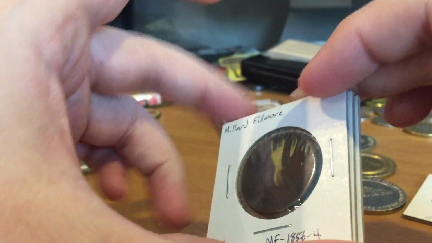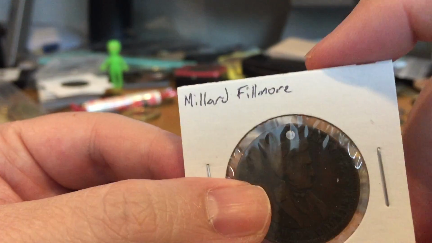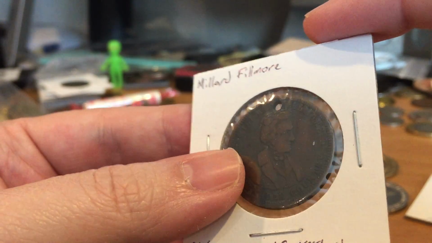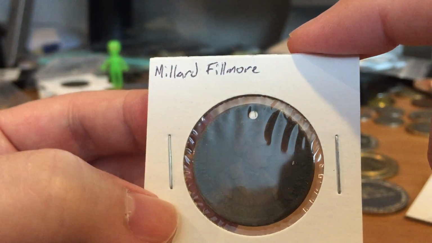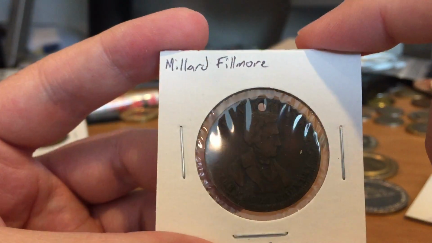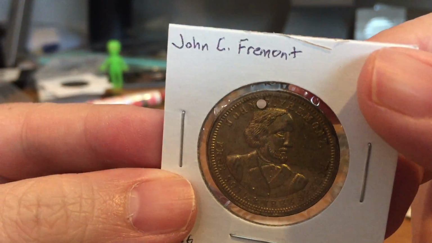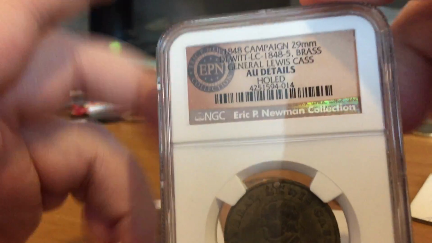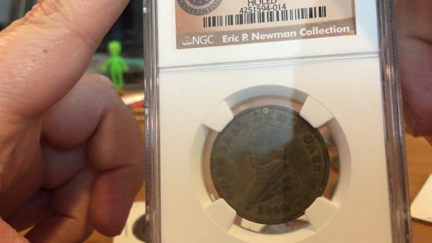So these are some of the campaign tokens that you see. One thing that you'll notice is most of them are holed, and they were holed so that they could be suspended and worn from a brooch or a pin or a ribbon. If they're not holed, I would be slightly suspect of them. And I think a lot of coin collectors shy away from them because they are holed. In fact, you'll even notice this one that's graded. It's not graded, it just says AU details because it was holed, which I think is a shame.